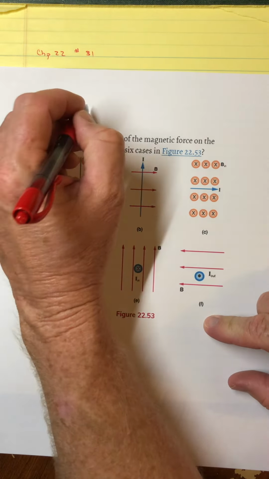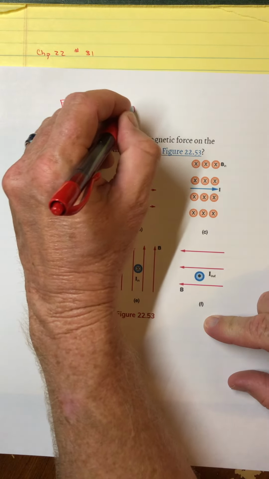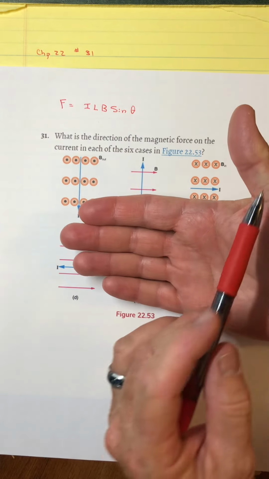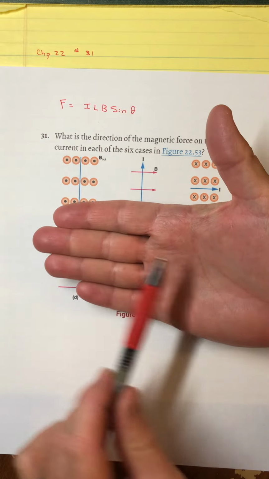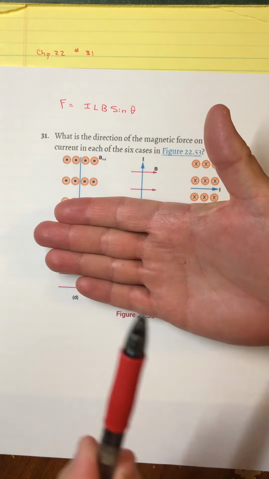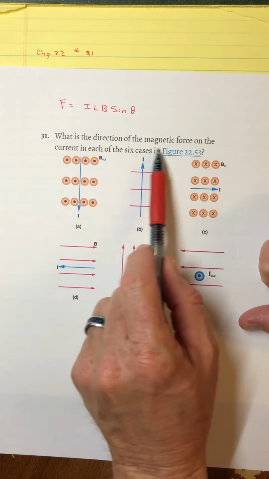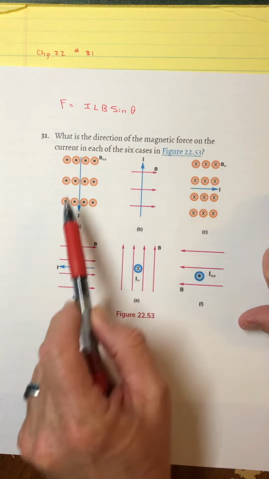So the force equals the current times the length times the magnetic field times the sine of the angle between them. And your author uses the thumb here for the current and the fingers for the field, and then the palm would be the direction of the force. So it says here, what direction is the magnetic force on the current in each of these 6 cases?